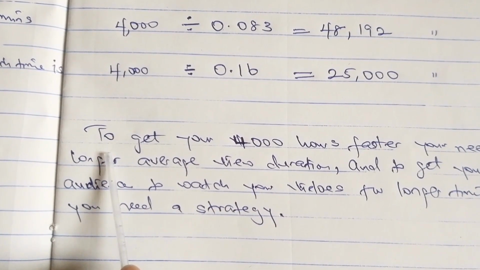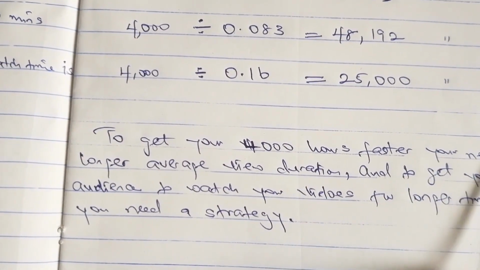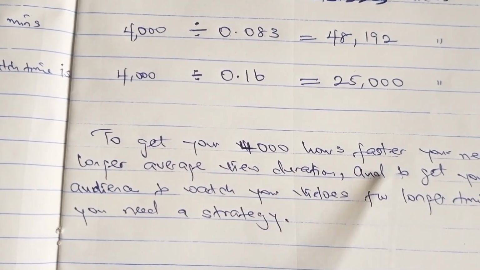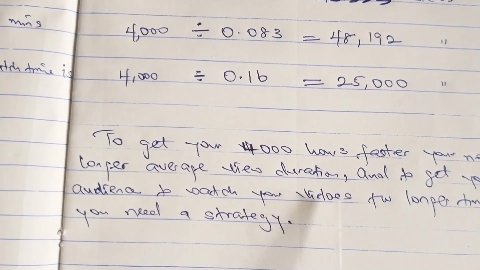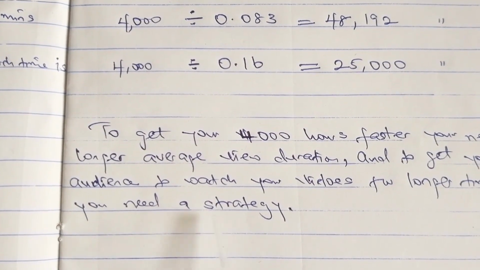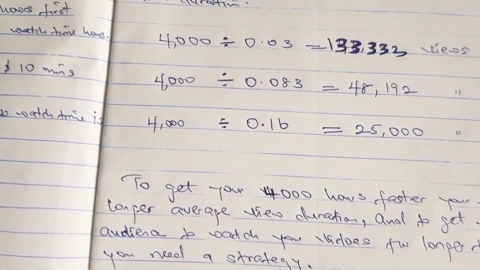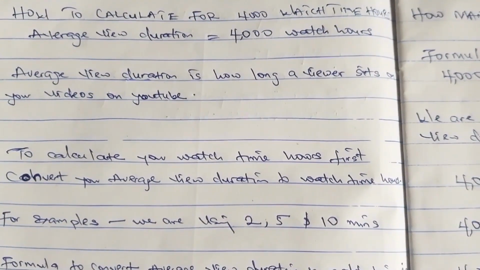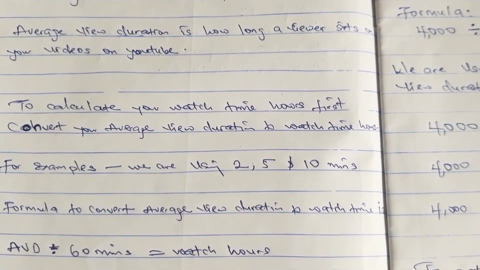Right now, in order for you to get your 4,000 hours of watch time faster, you need a large average view duration. You need your audience to sit long on your videos so that your average view duration can be up to 5 minutes, 10 minutes, 6 minutes, 3 minutes, 4 minutes. If your audience are not watching your videos for long, you definitely will not be able to get your 4,000 watch hours fast. Because imagine this one, if you have like 10 minutes watch time on your videos, you are just going to need 25,000 views to convert to watch time hours.